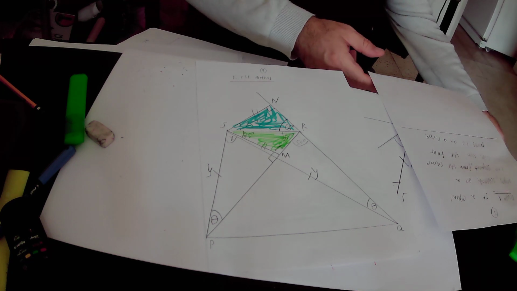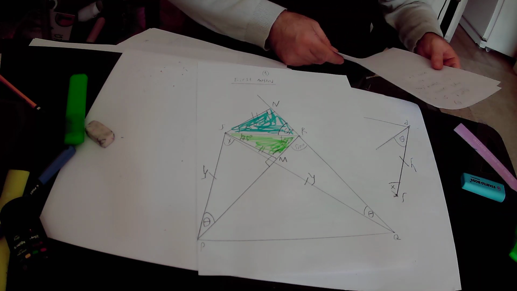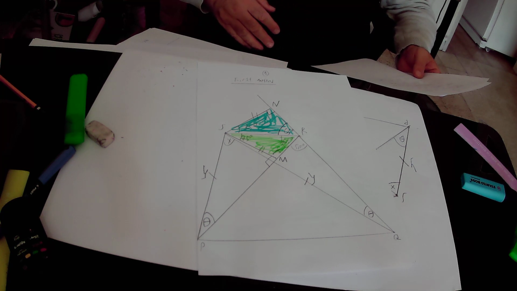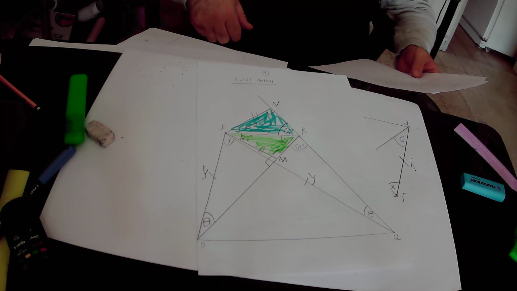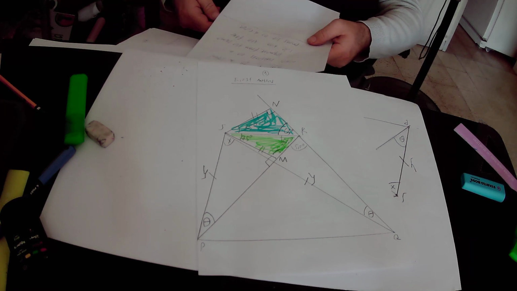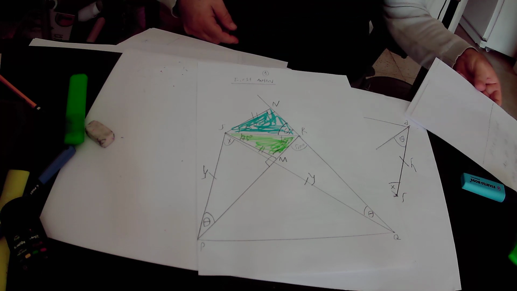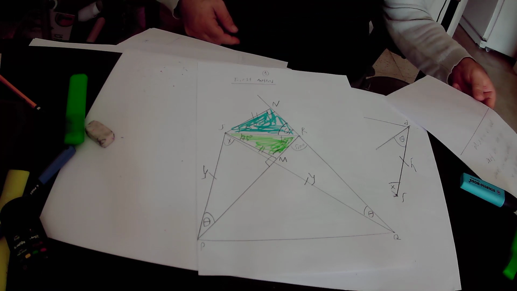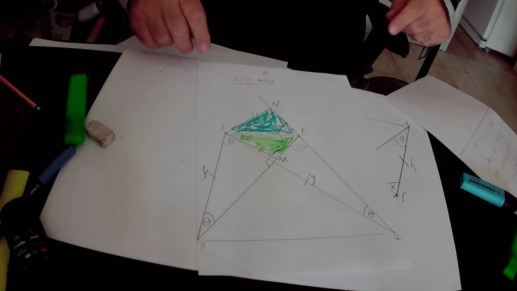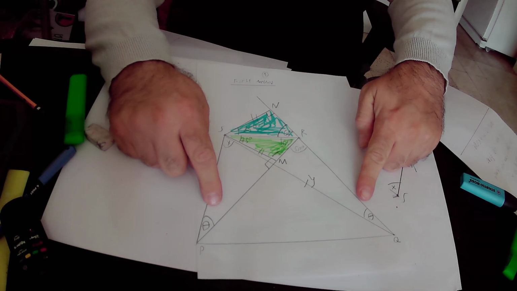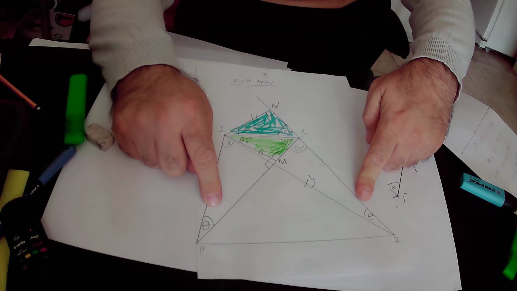Then we have rule number 2 that states that if two equal angles subtend a line segment from the same side, then the 4 points lie on a circle. So we can implement this rule in our drawing, because here we have two angles that are equal to each other.